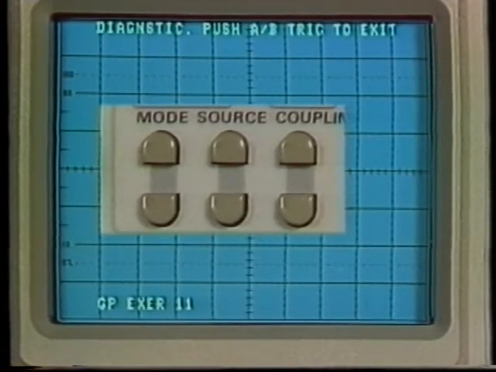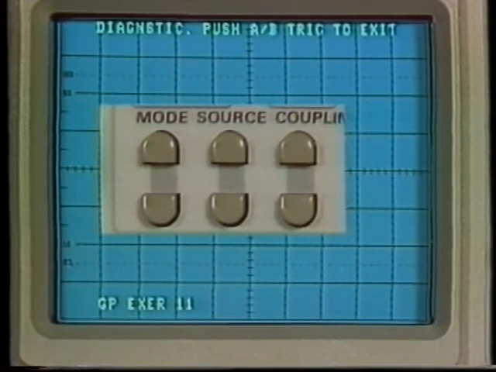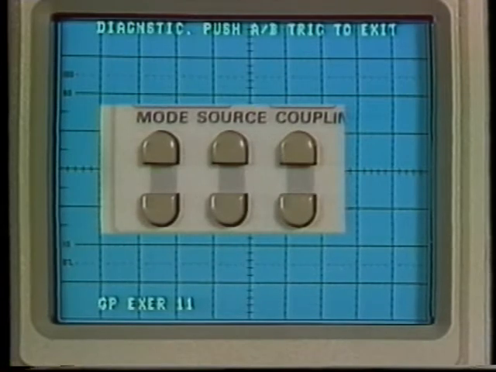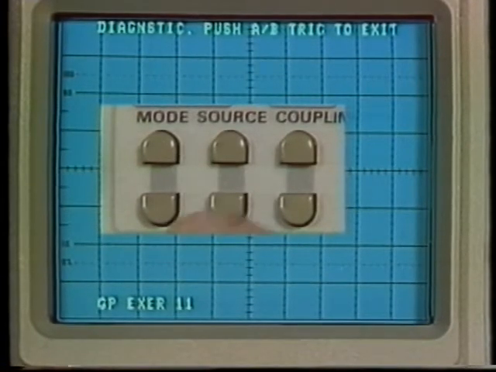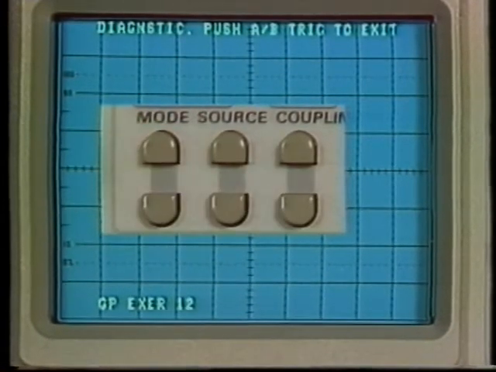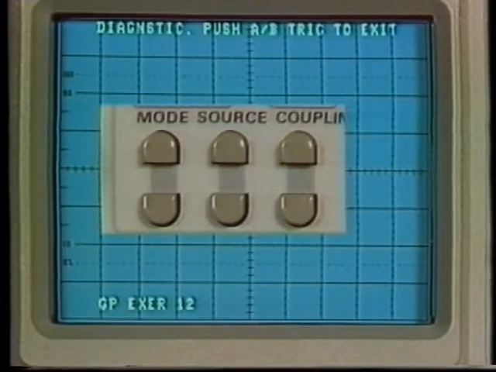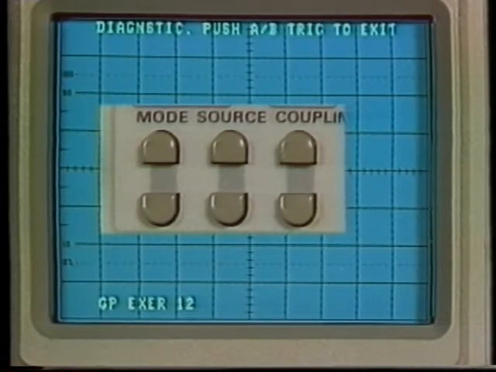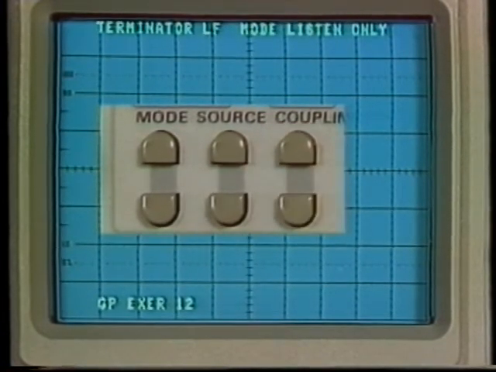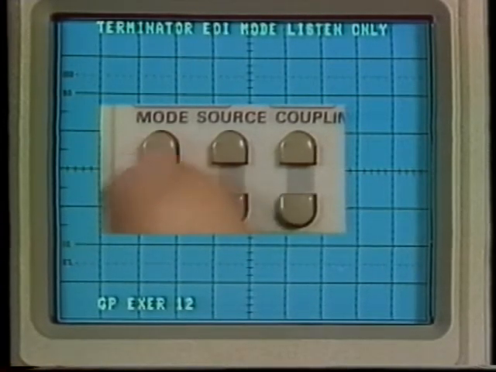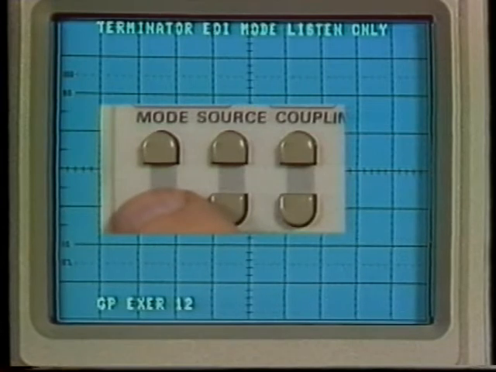The end of message terminator and talk listen mode selections are made with the menu contained in the GP Exercise 12. We access GP Exercise 12 by pressing the top of the trig mode button one time. We first select either EOI or LF to be the end of message identifier. This is done by pressing the trig mode button. The display will alternate between the two choices at each push of the button.